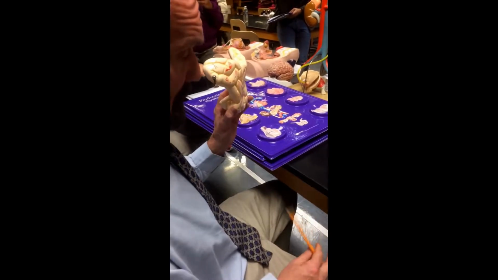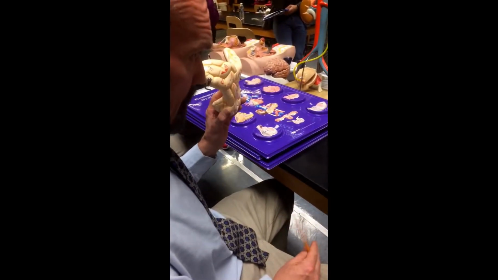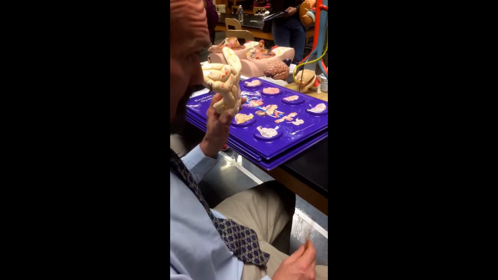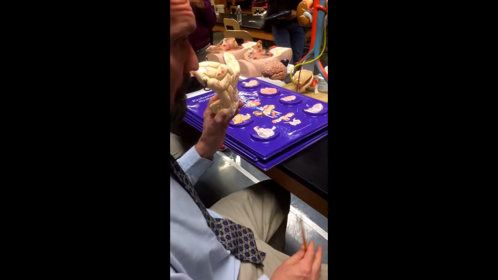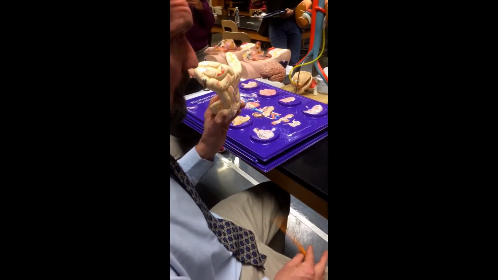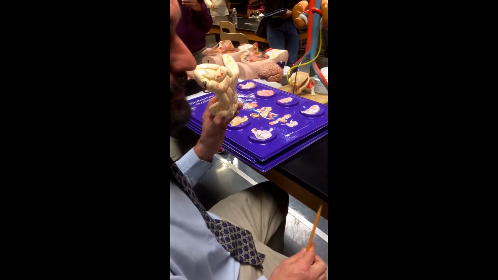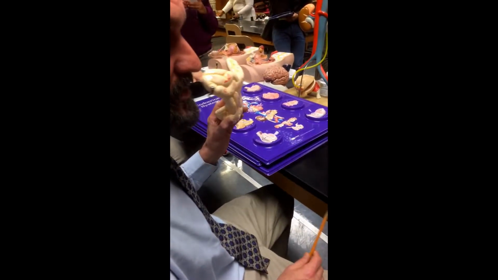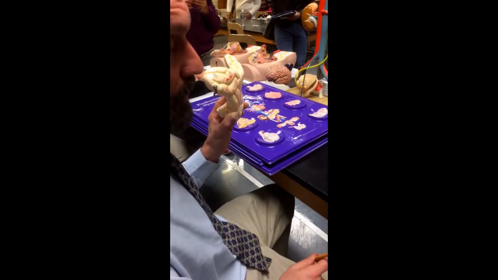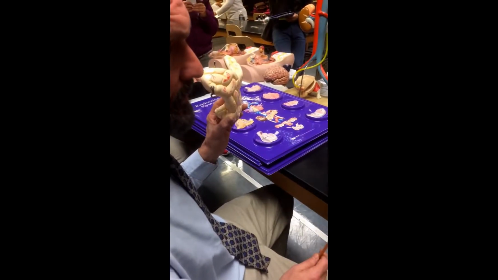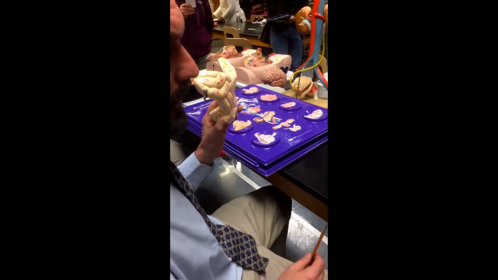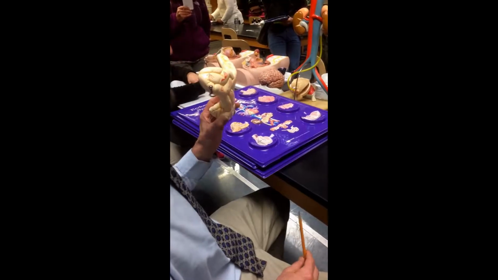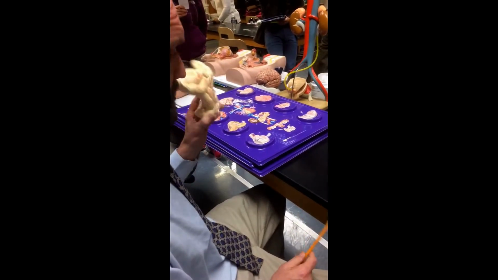One stimulates the gallbladder, and one stimulates the pancreas. CCK, cholecystokinin, and secretin. Secretin goes to the pancreas, cholecystokinin to the gallbladder. Triggers them to dump their contents into the small intestines.